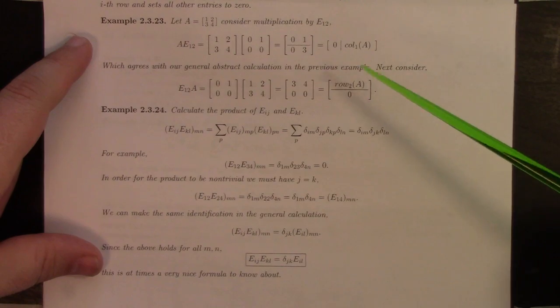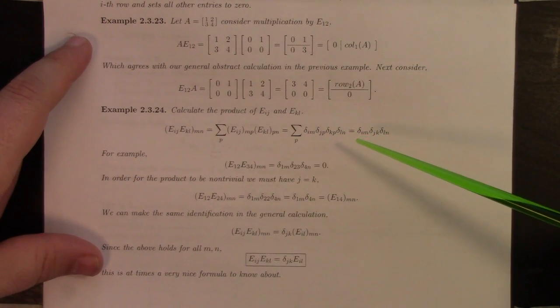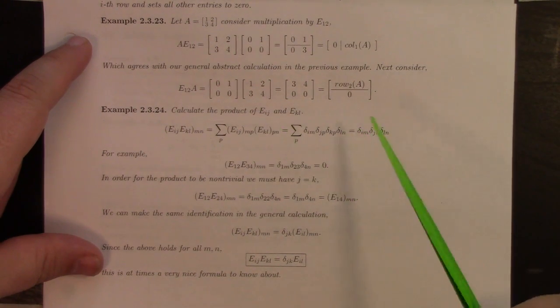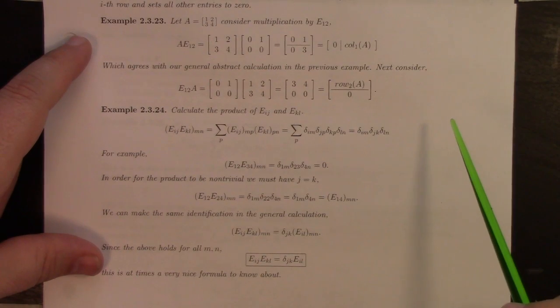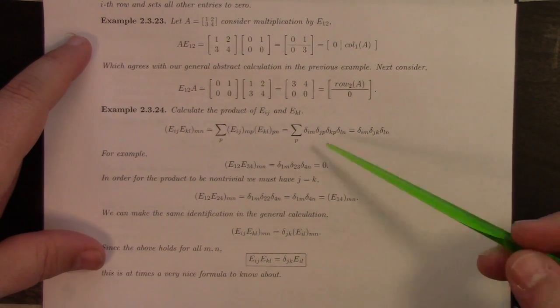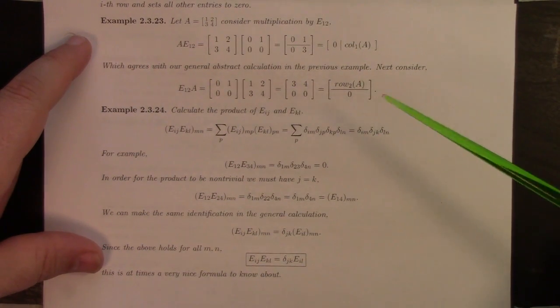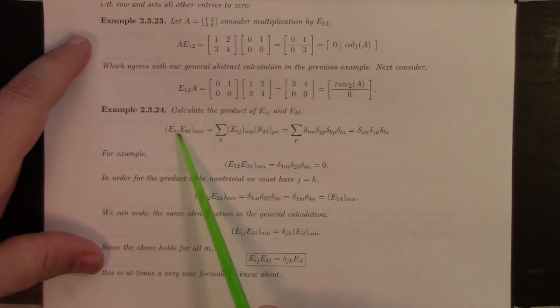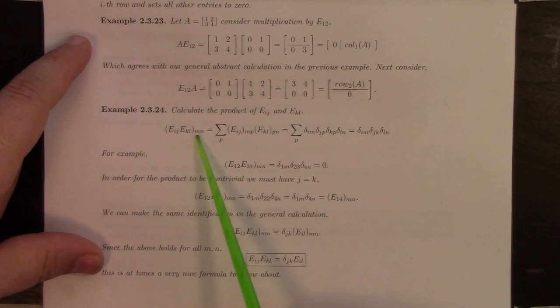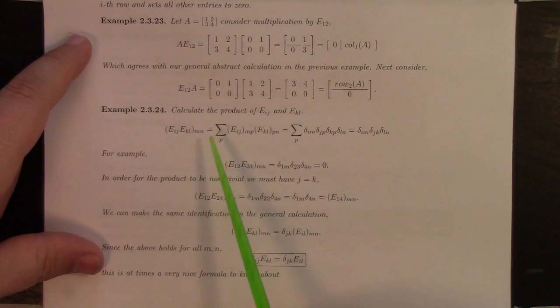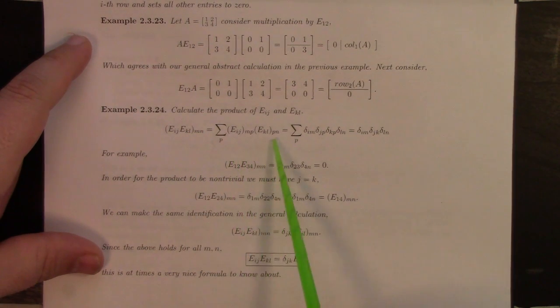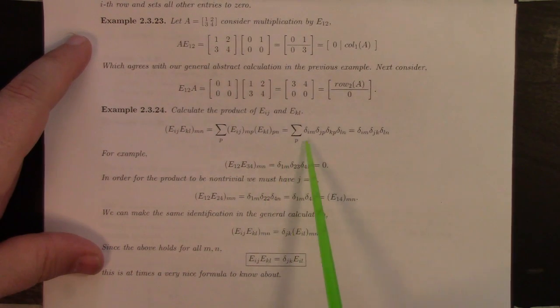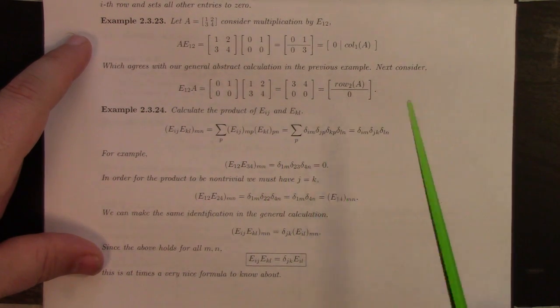The next example, on the other hand, is actually useful for many theoretical calculations. Probably some future homework of yours will be much easier if you use this. Anyway, here it is. If we do E_ij times E_kl, where i, j, k, l are arbitrary, look at the mn component of that. By definition of matrix multiplication, that would be a sum over p, which gives us this bunch of Kronecker deltas.